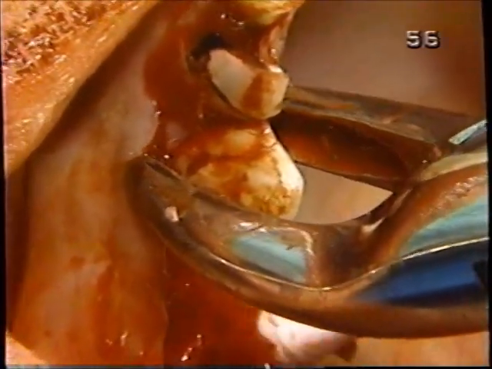Now, this tooth invariably is one of the most difficult. Long axis, some rotation, mostly buccal lingual, patience.